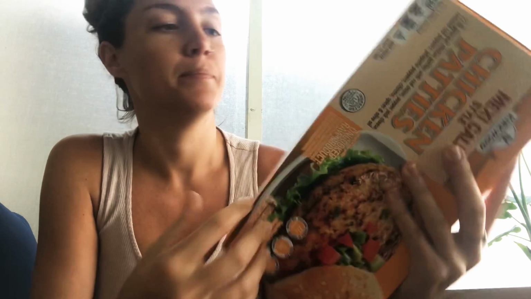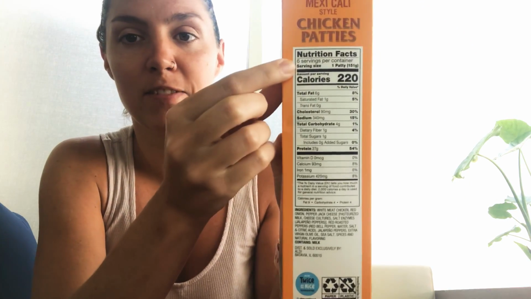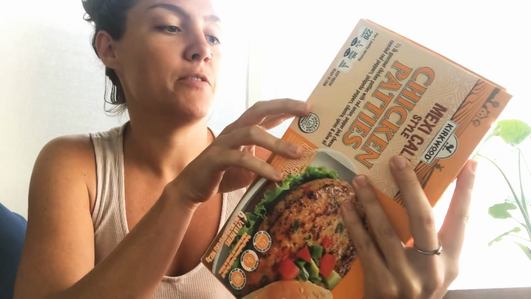So, a couple things we're going to be going over. I'm going to use this, can't really see it because it's backwards, I think, but we'll explain it. Okay, so a couple different things. First of all, serving size. It's found right here.